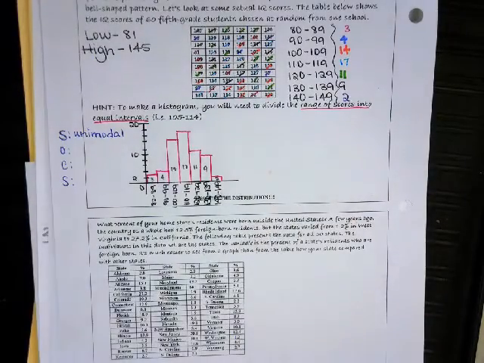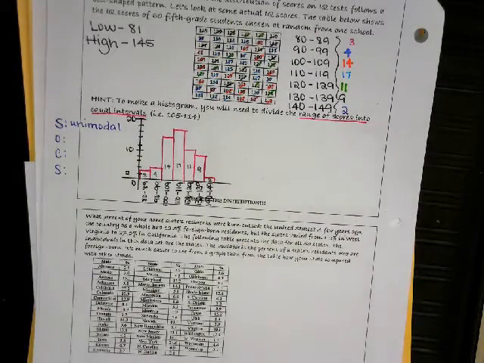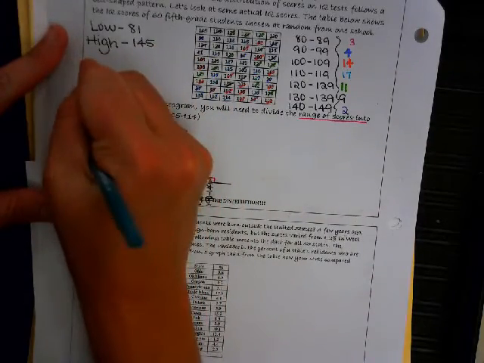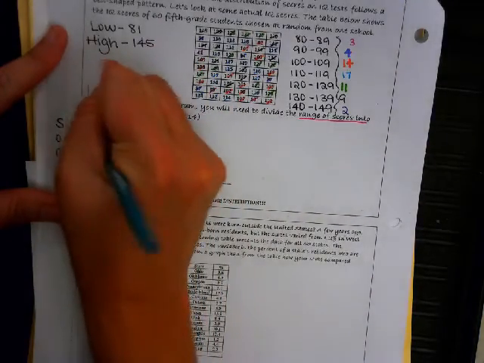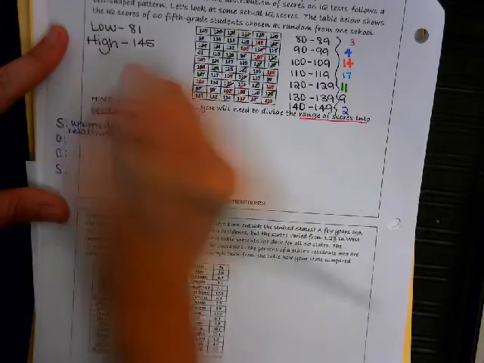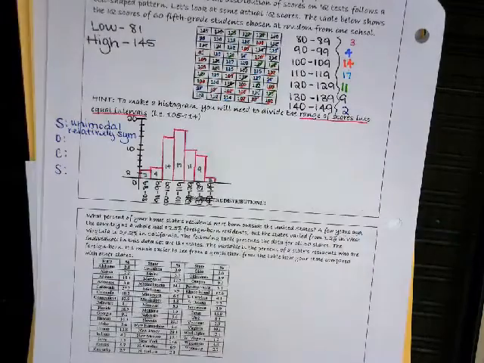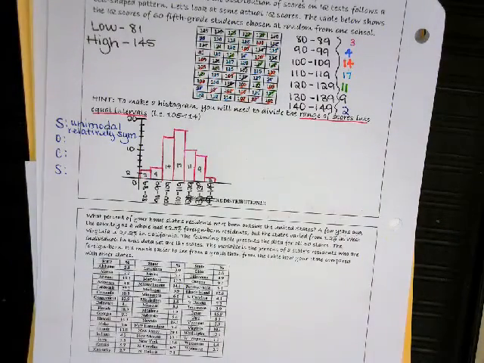Roughly symmetric, is that the safety word you use? I use relatively. Relatively symmetric. So, do we have outliers? Most likely not, because of the relative symmetry.